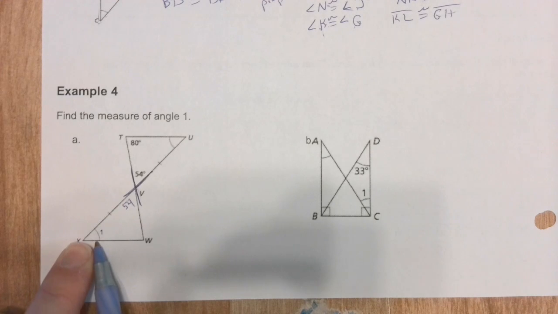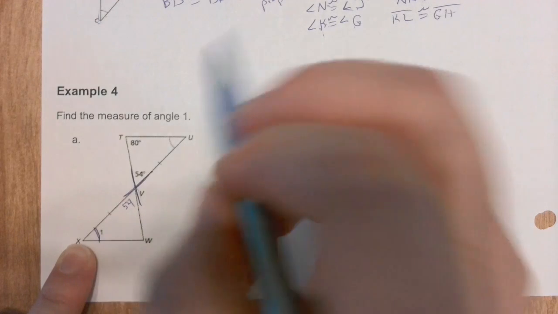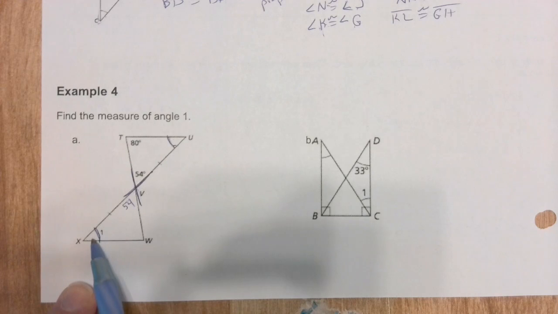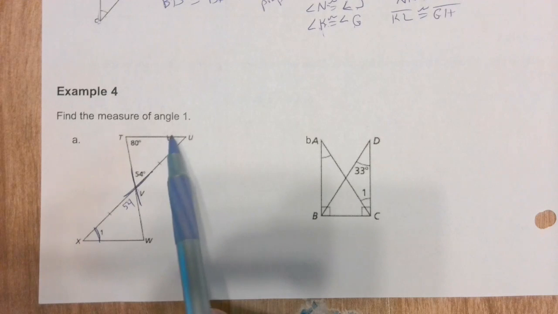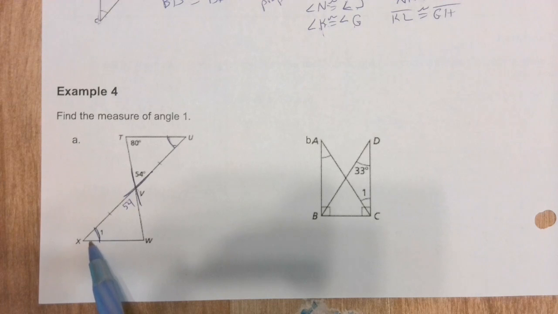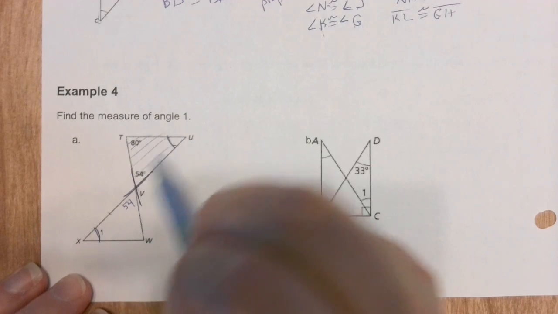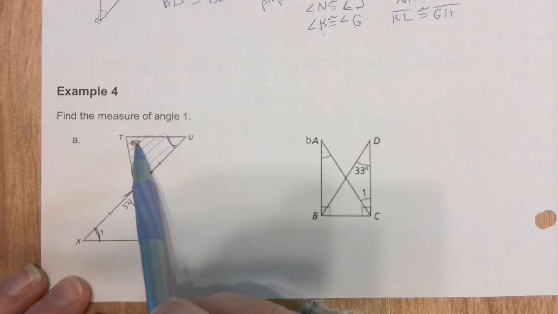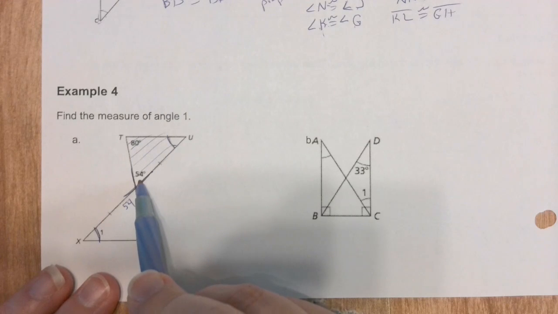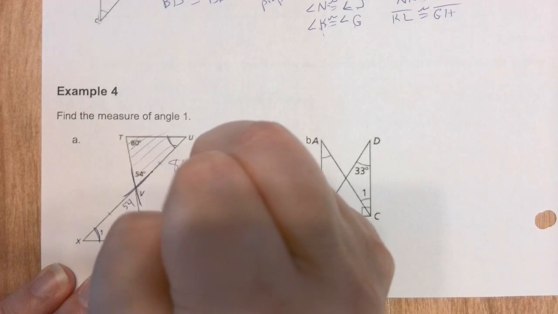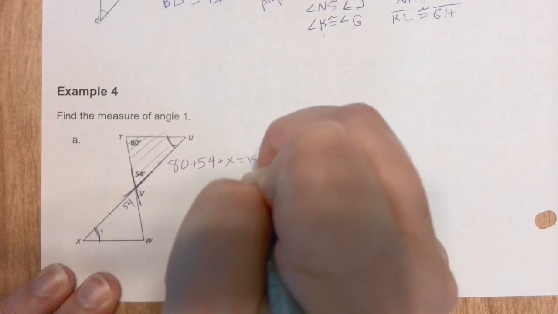So let's see here. Angle 1, this is what we're looking for. It is congruent to the angle U. If we can find the measure of angle U, we know the measure of angle X because they're equal. Up here, we have a triangle. We know this angle is 80 and this is 54. We also know that the angles of a triangle must add up to 180.